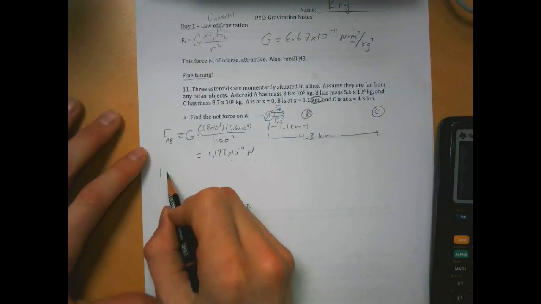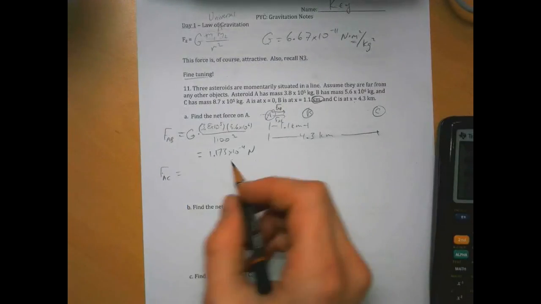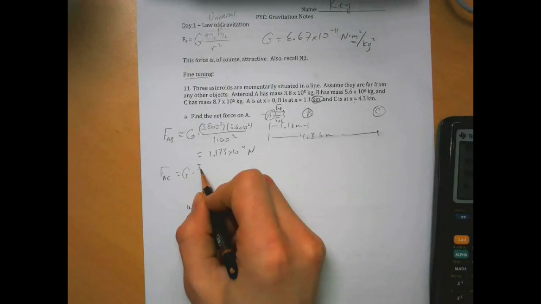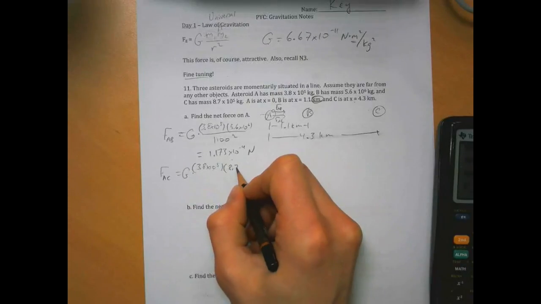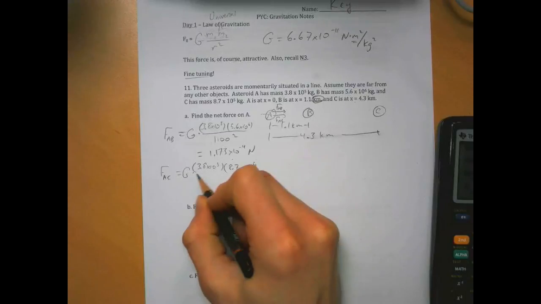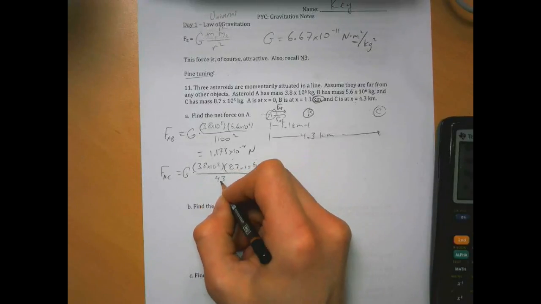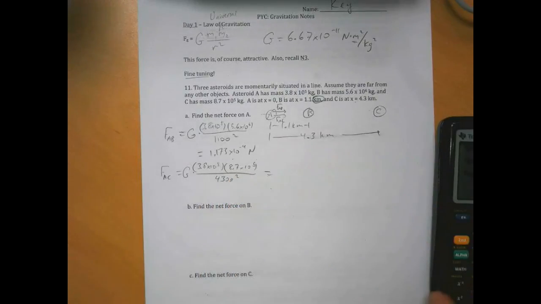Then we've got the force AC. What would that be? 3.8 times 10 to the 5 times 8.7 times 10 to the 5 over 4,300 squared.